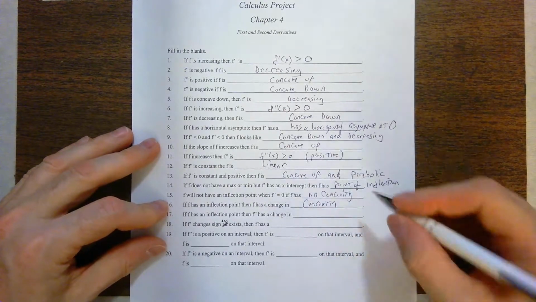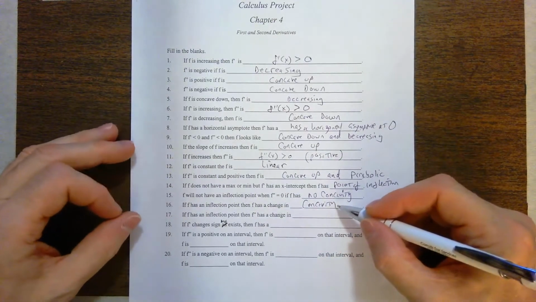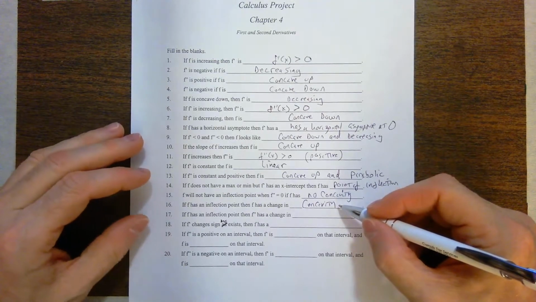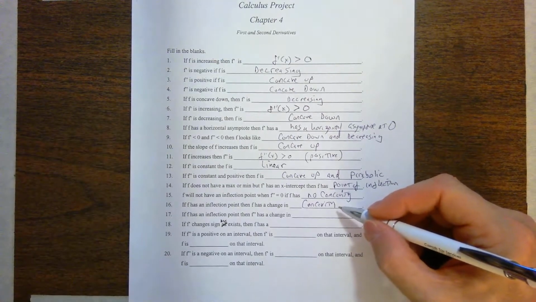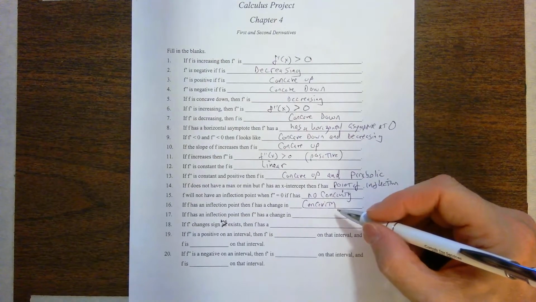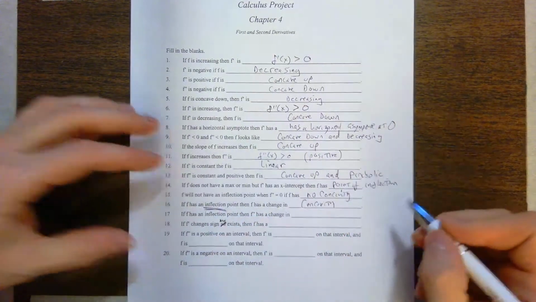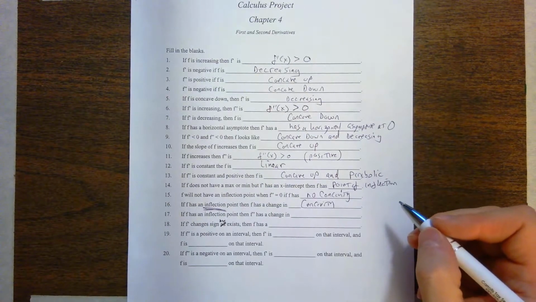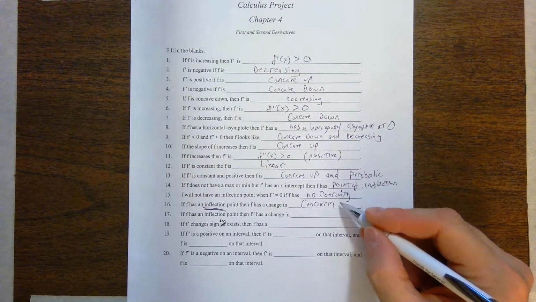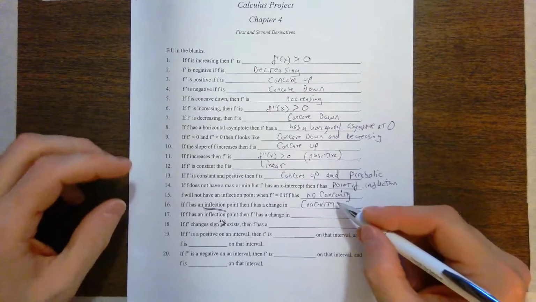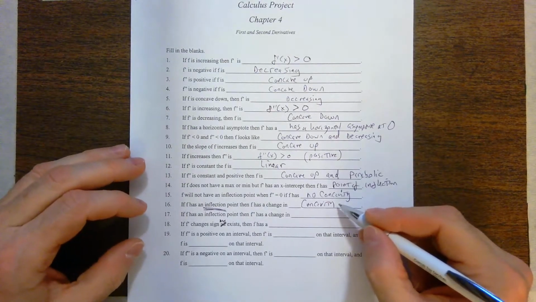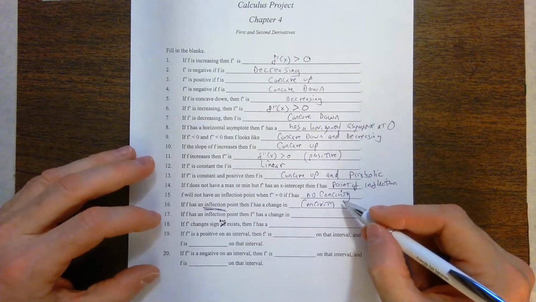And again, I want you to realize when we use these words, what does that mean? A change in concavity. What does that mean? Well, that means that the tangent lines might have been above the function, and then at the inflection point, now they're below the function. There's a change. The tangent lines go from being above to being below. That's a change in concavity. That's a very important characteristic of a graph.